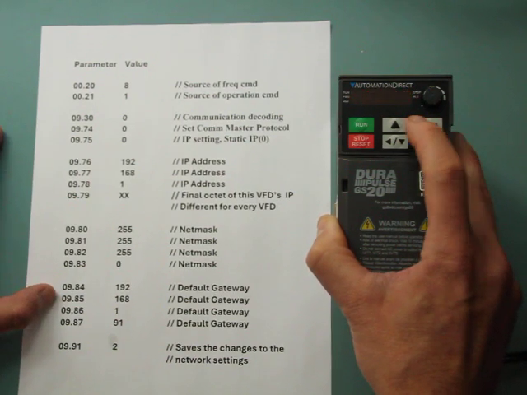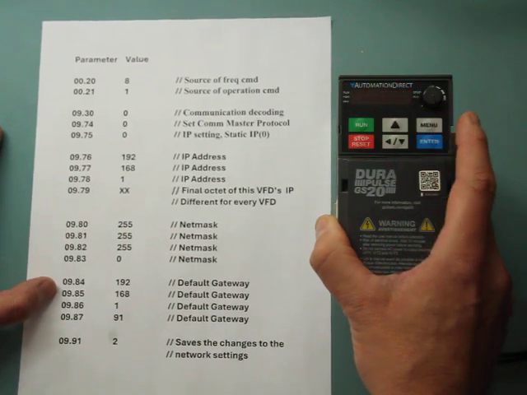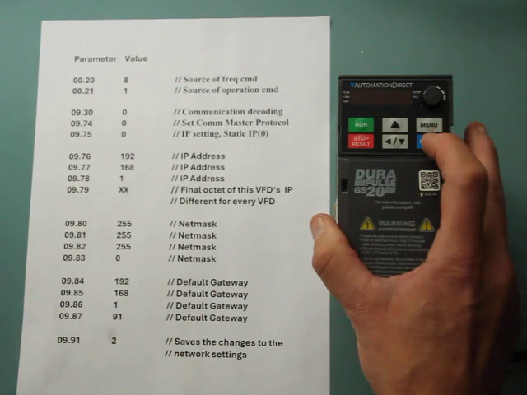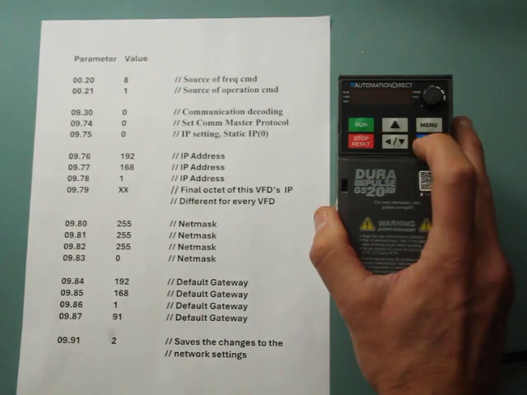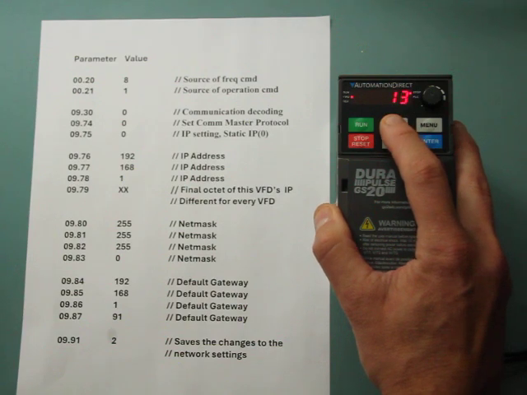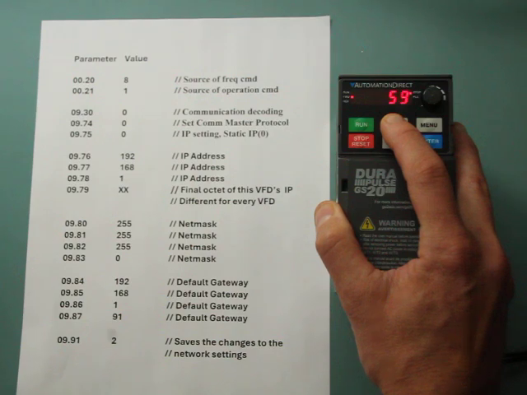Now the next 4 are the default gateway, which for every RTC is 192.168.1.91. So 84, I'll go all the way up to 192.